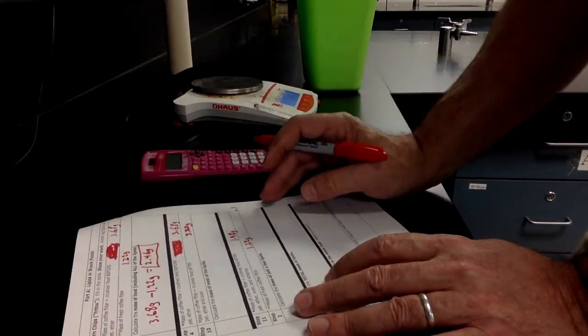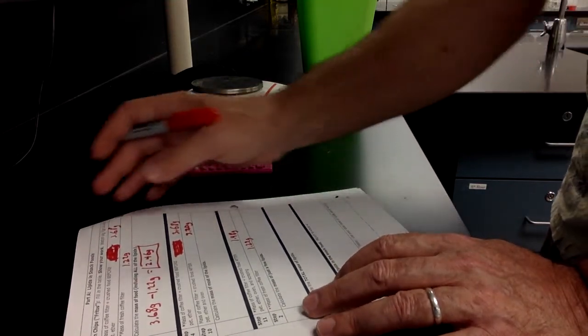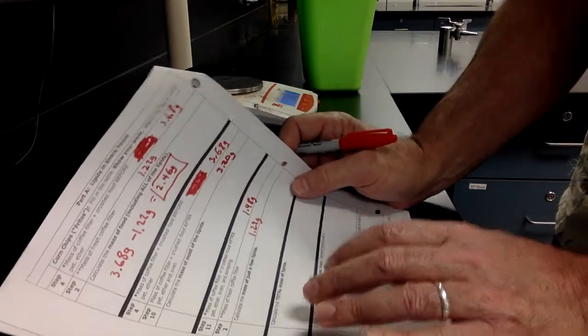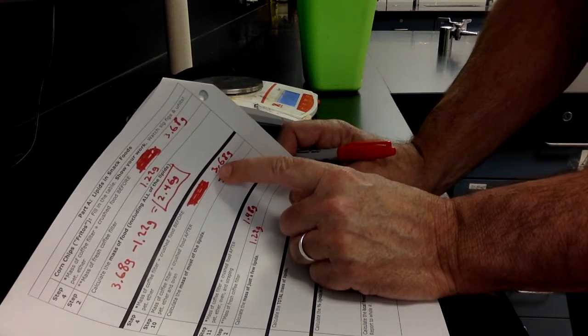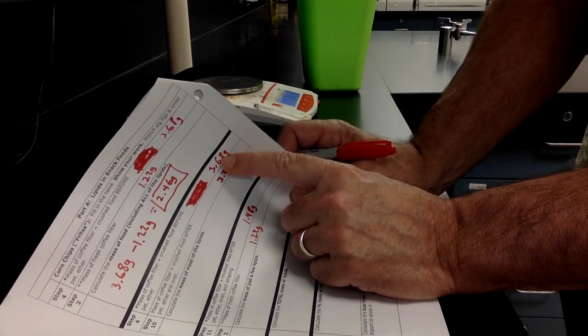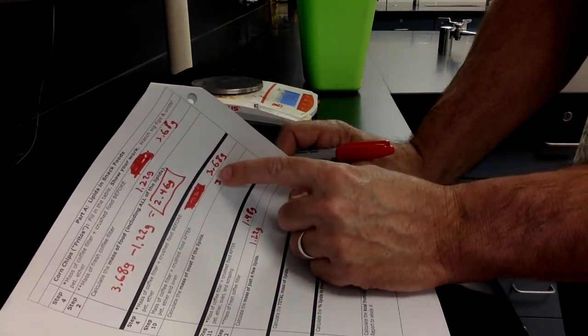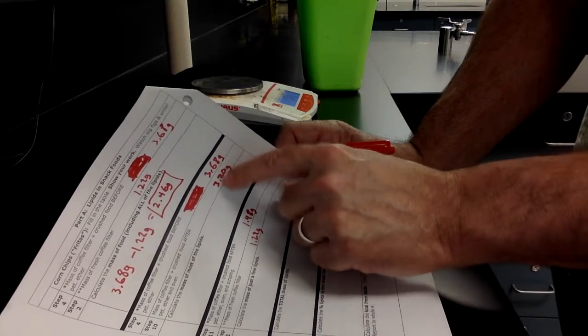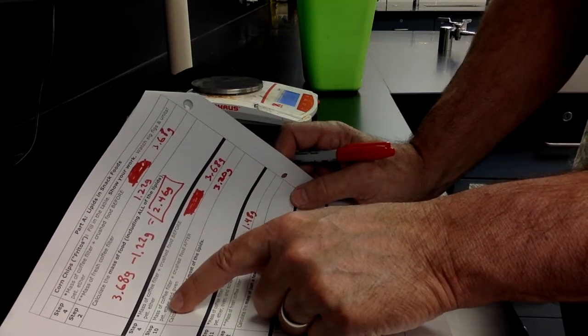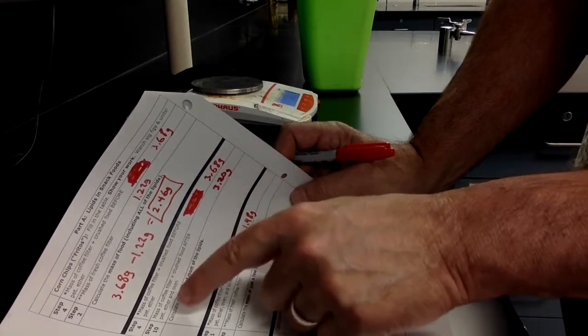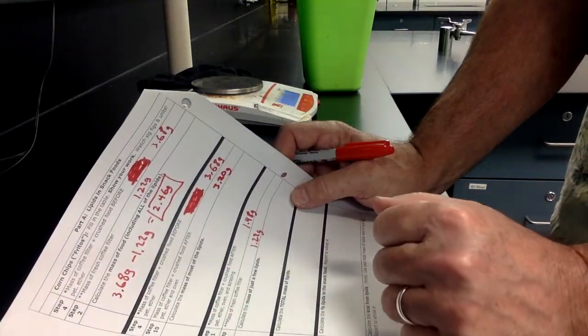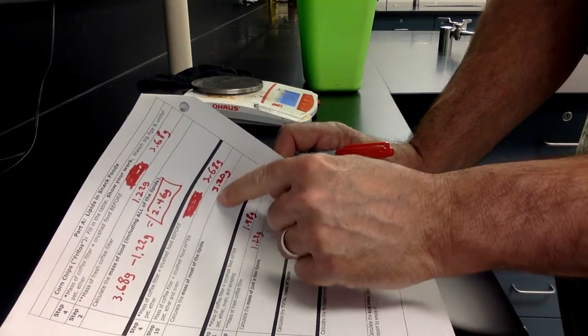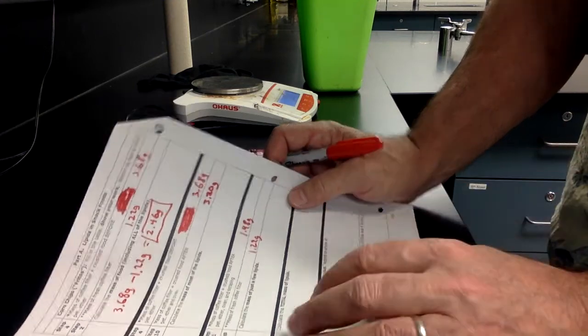Now, how much lipids were in the food? Well, the filter paper with the food in it weighed 3.68. Remember, that was the same number from up there. But then after we dissolved out the lipids using the petroleum ether, and then we evaporated off the petroleum ether in the oven, the mass went down to 3.20.